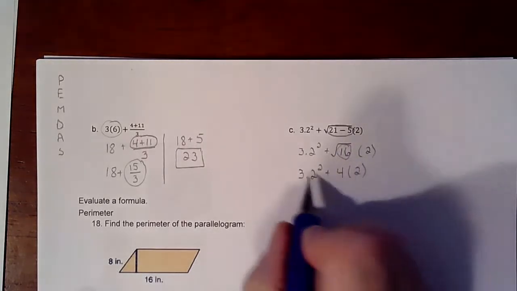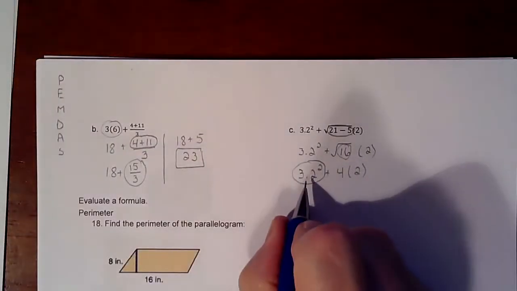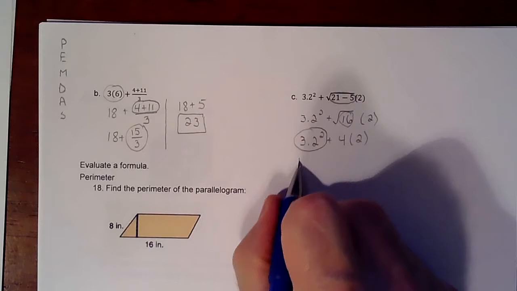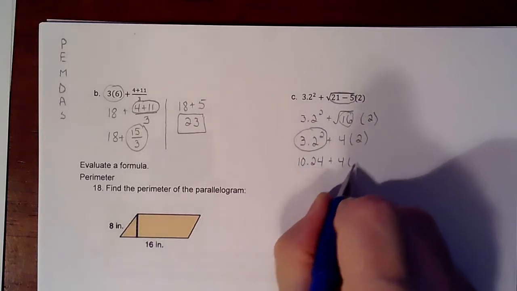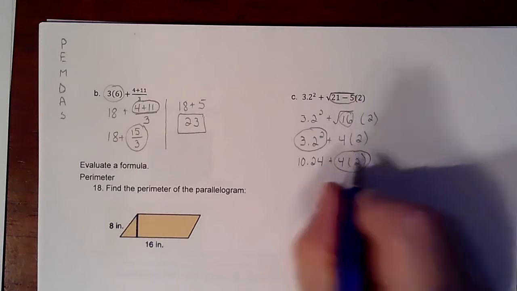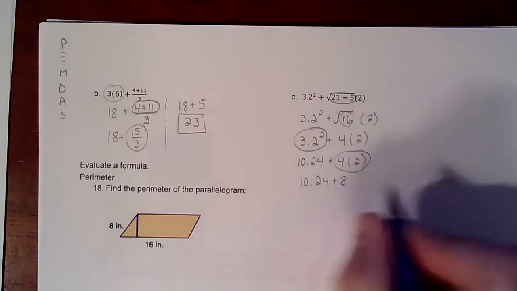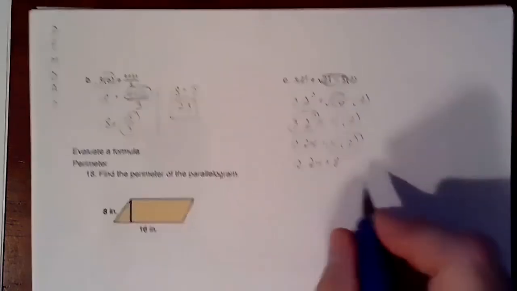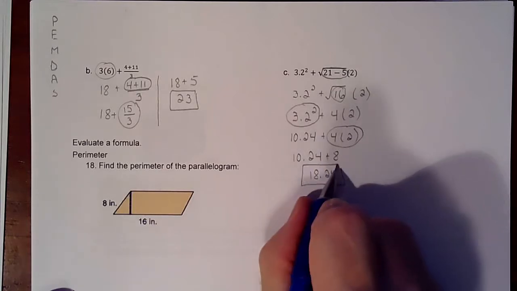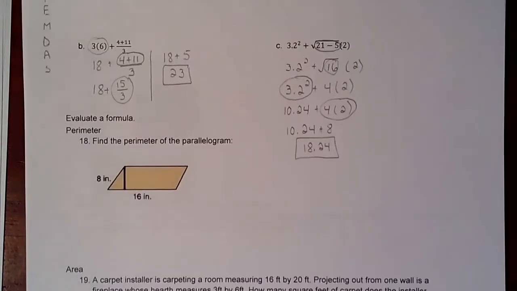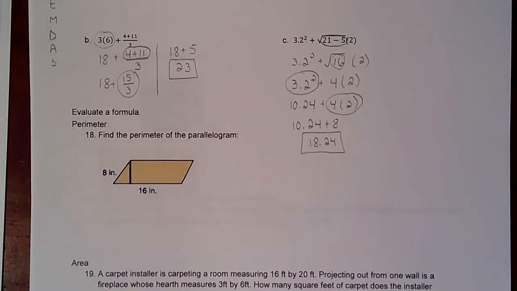So we did the square root of 16. We're now going to do the 3.2 squared. The 3.2 squared is something I would throw in a calculator, and that gives me 10.24, plus the 4 times 2. We'll do the 4 times 2 next. So that's 10.24 plus 8, which gives you 18.24. If you're struggling and getting some of these things wrong, it's probably because you're trying to do too many steps at a time. Just take your time and do one step at a time.